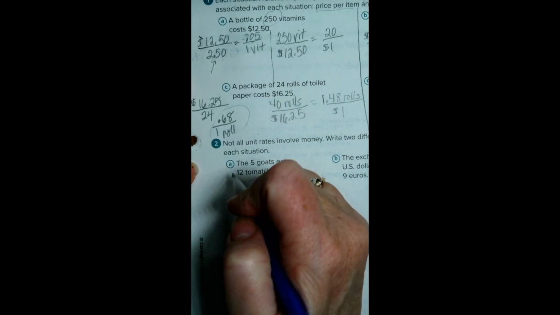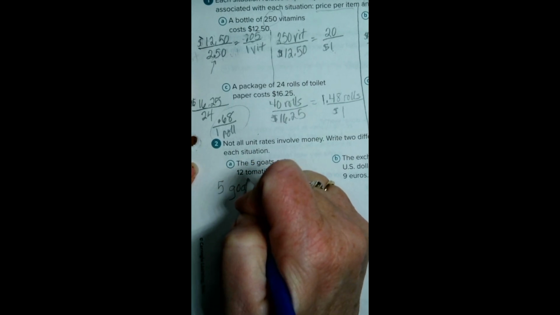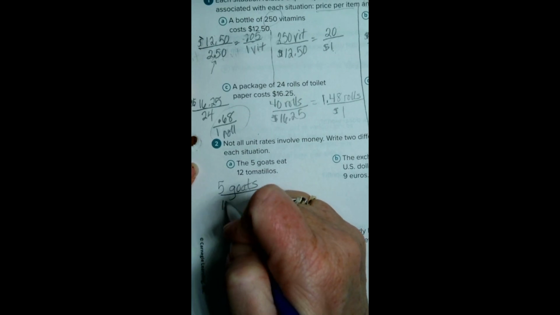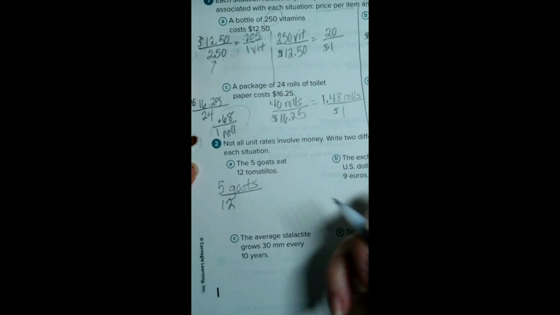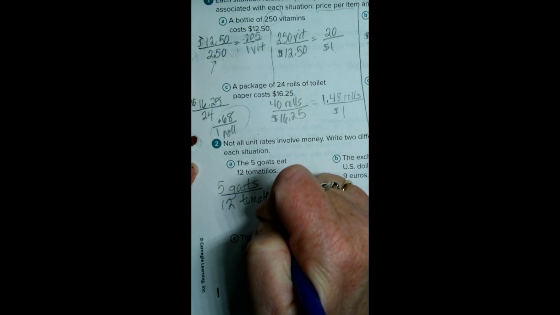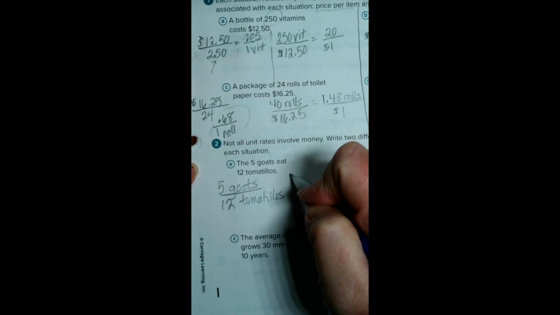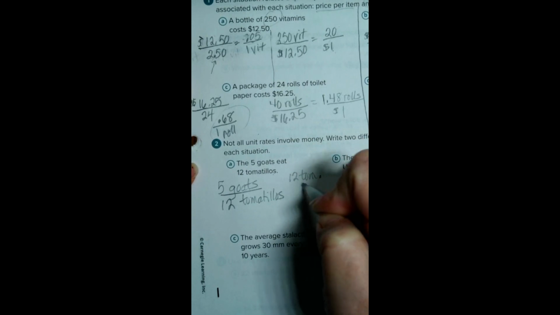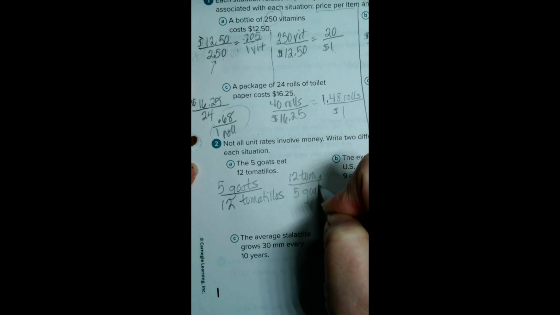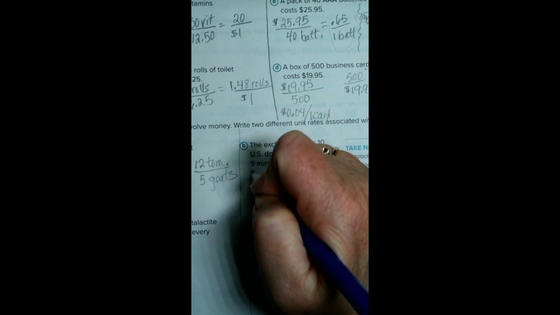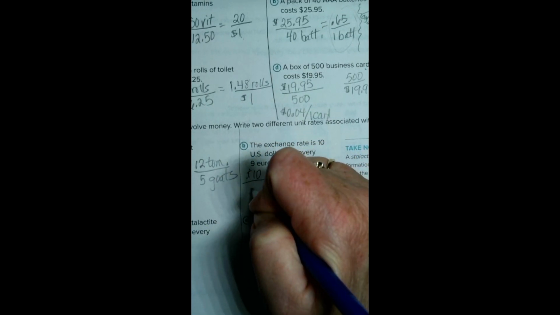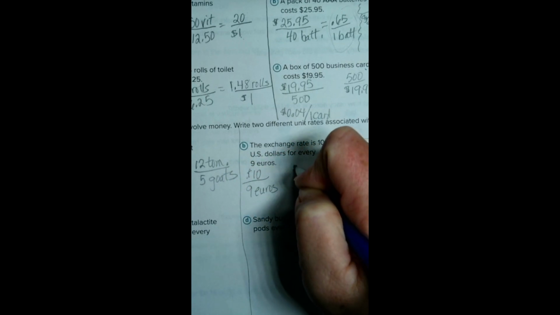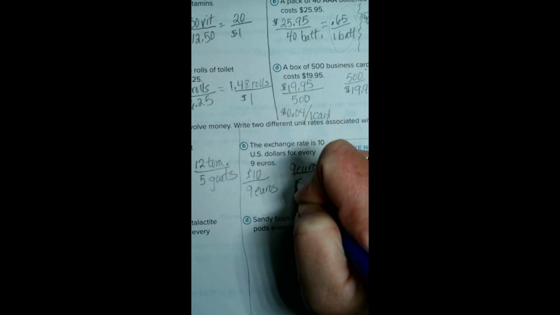Okay, so here we can say 5 goats for every 12 tomatillos. It's definitely Spanish. Or we could say 12 tomatillos for every 5 goats. I'm going to section this off here. The U.S. exchange rate is 10 U.S. dollars for every 9 euros. So we could say $10 for every 9 euros, or 9 euros for every $10.